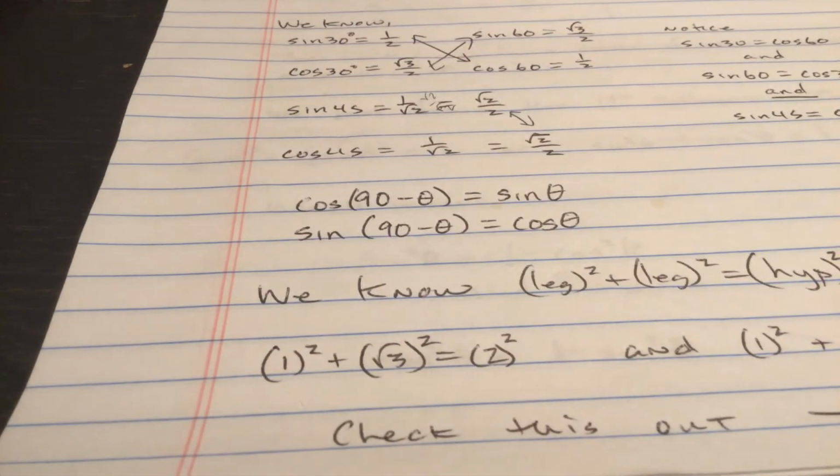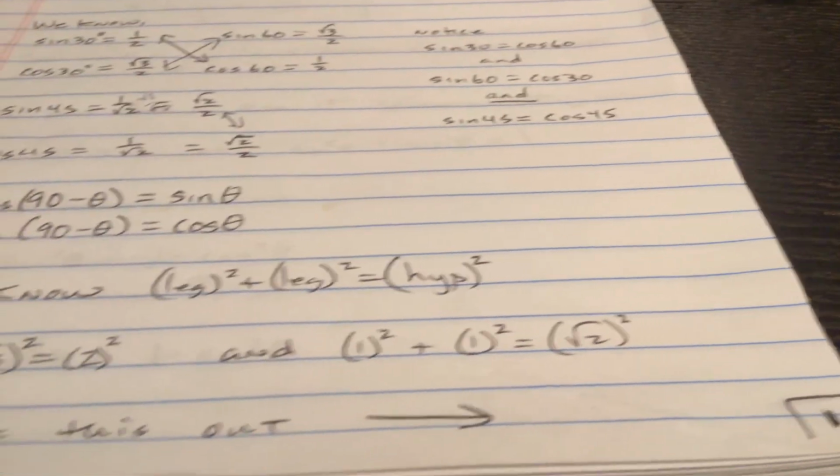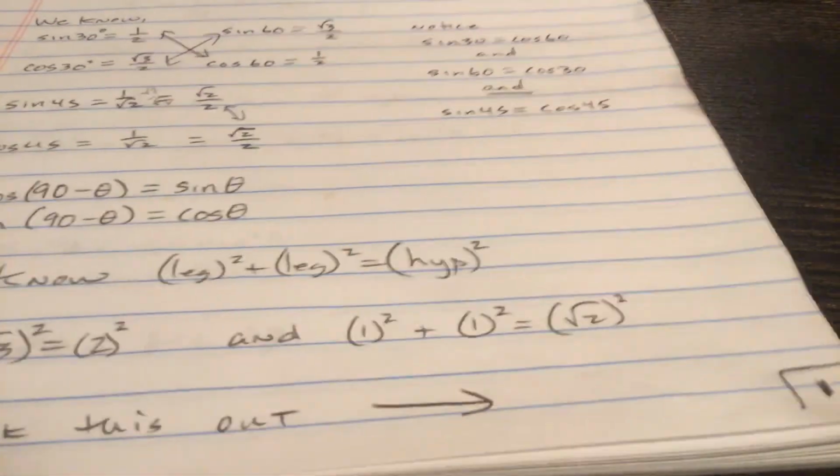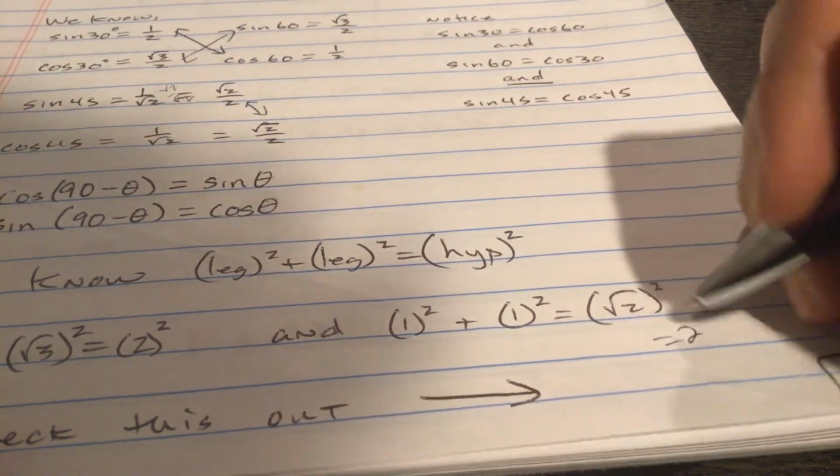1 squared plus root 3 squared is equal to 2 squared. And 1 squared plus 1 squared is equal to the square root of 2 squared. If you don't remember how to square a square root, the square and the square root just cancel each other out. That gives you 2. The number inside the root just falls out.